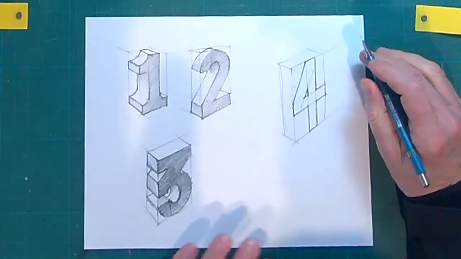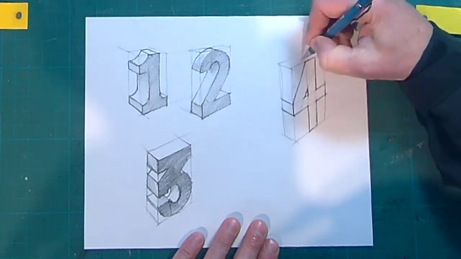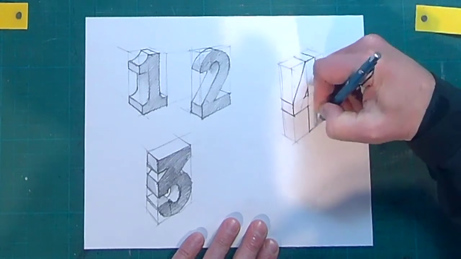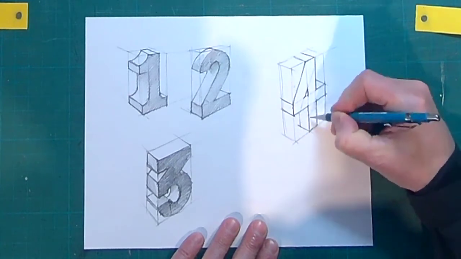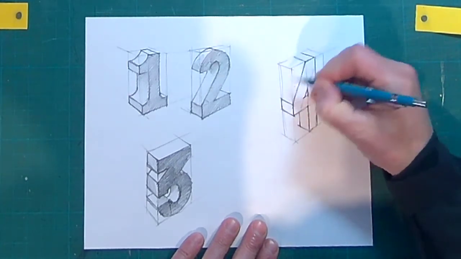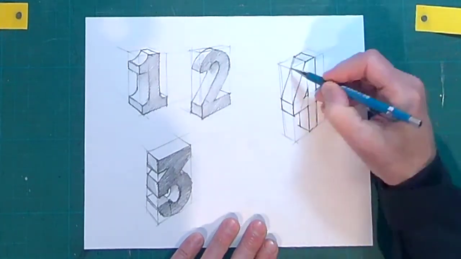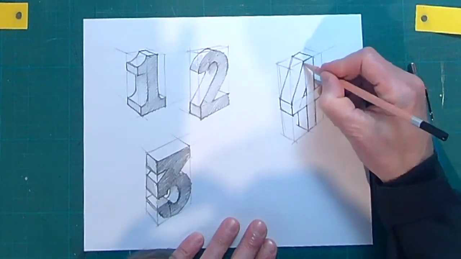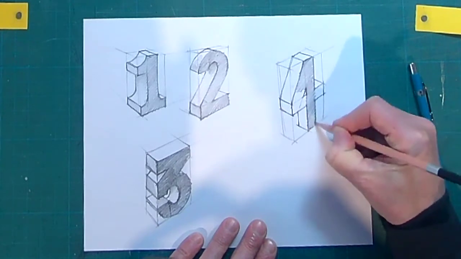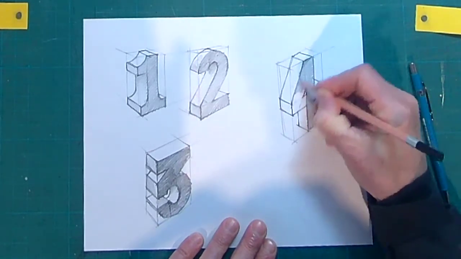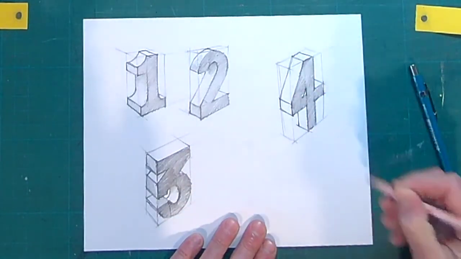There, and then take it to the vanishing point, and mimic that line here. That one will join to there. And you see we've got number 4 now. So I could shade in the side of it. There we go. Number 4.